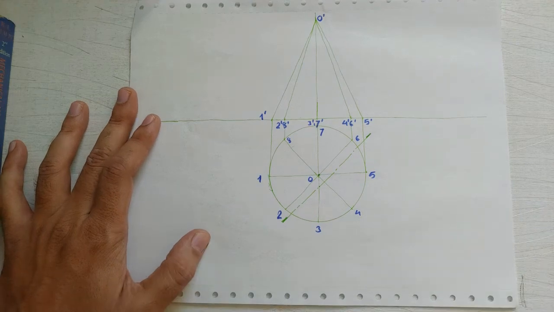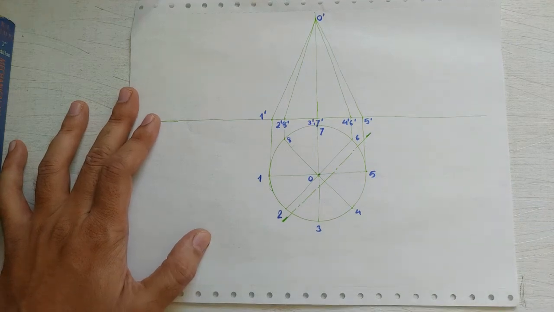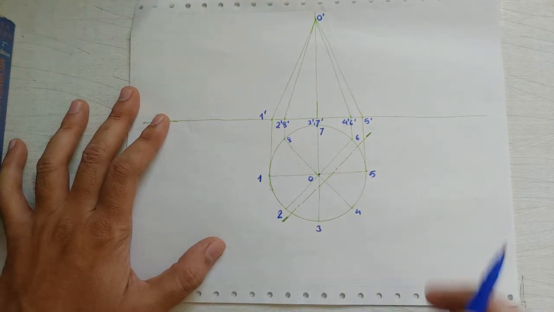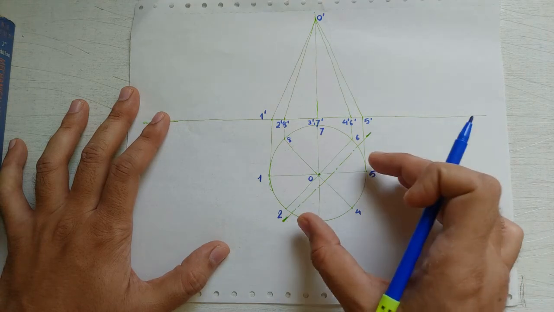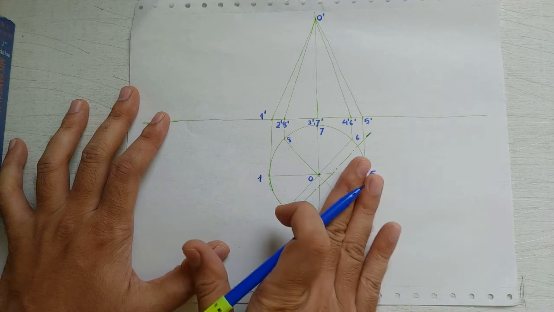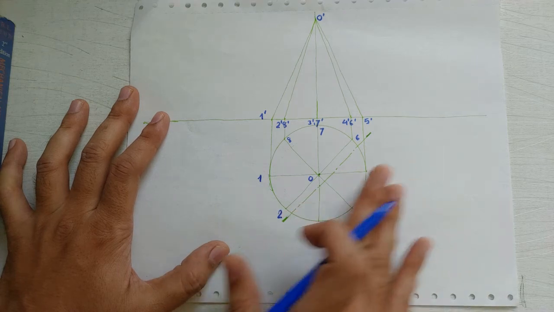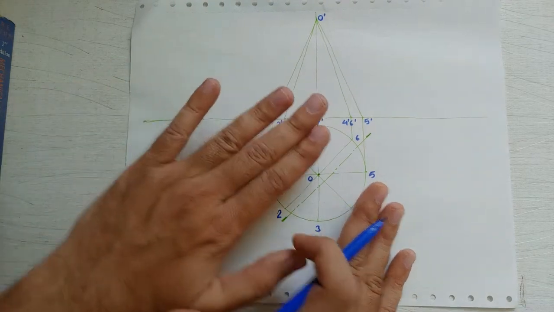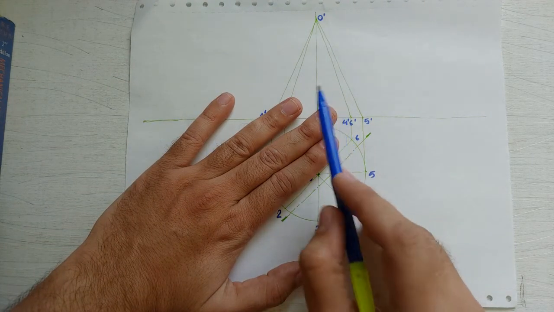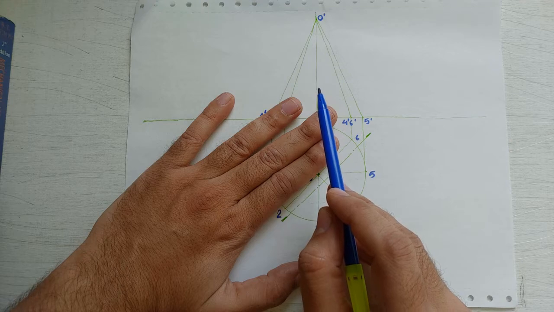What the problem statement is saying: draw its top view, sectional front view and true shape. So now we have the top view already, because if this is the cutting plane, we have to remove this particular portion after cutting the cone. Because if we remove this portion, then in the front view we will not be able to see the section.